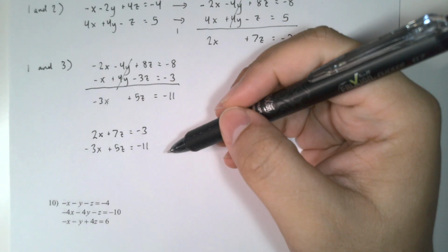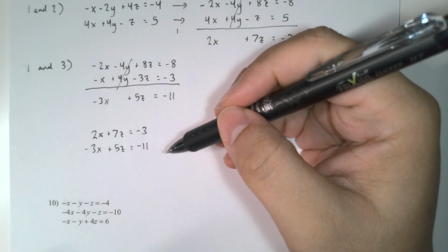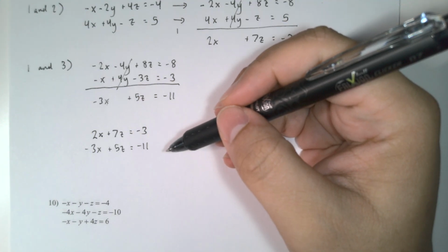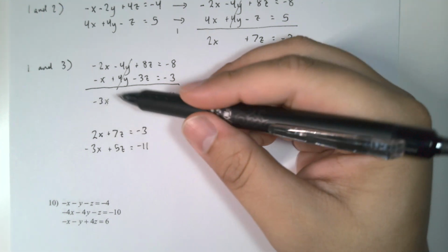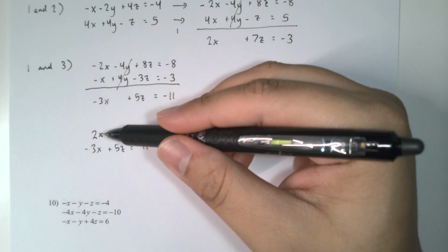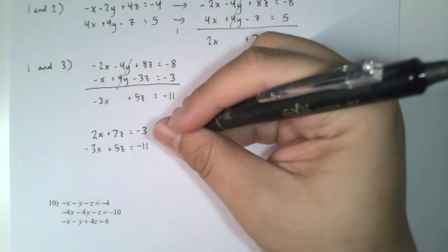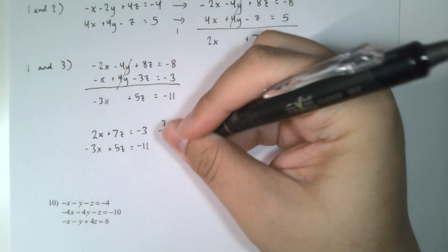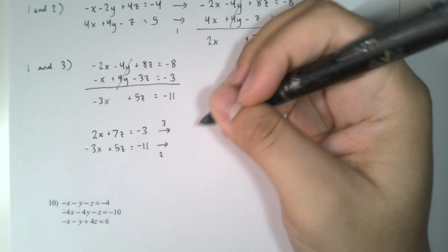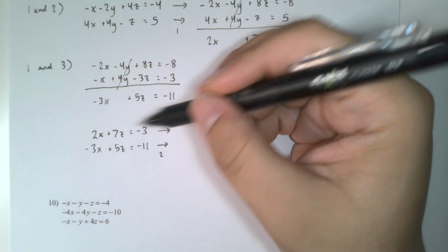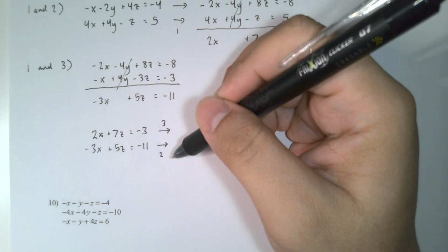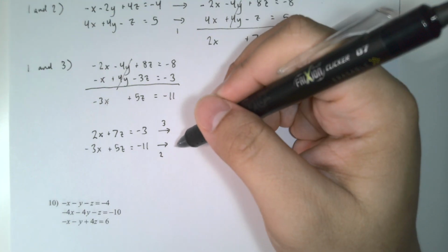We want to minimize the magnitude of the numbers we get when we multiply these out. I think eliminating x is probably the better option here, because I can multiply this one by 3, and this one by 2. That means 2 times 3 is 6, and negative 3 times 2 is negative 6. We'll have 6x and negative 6x.